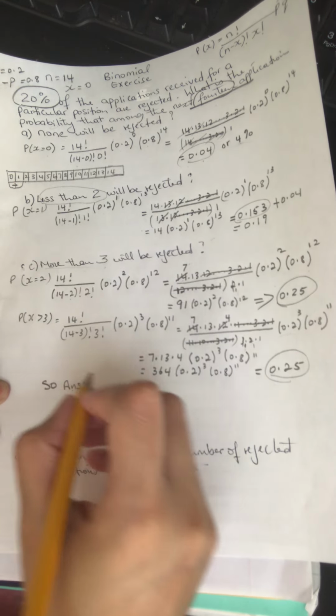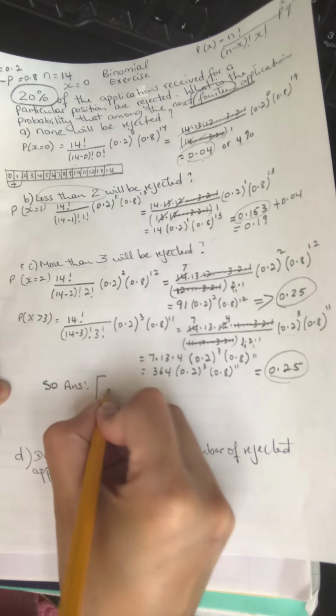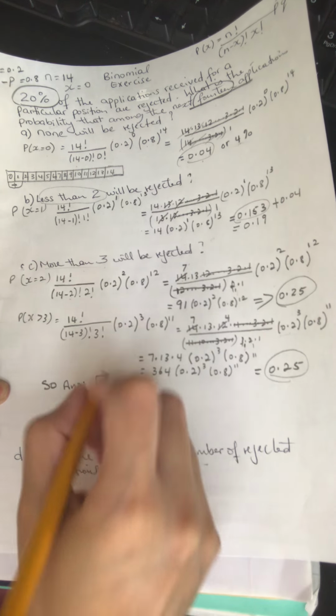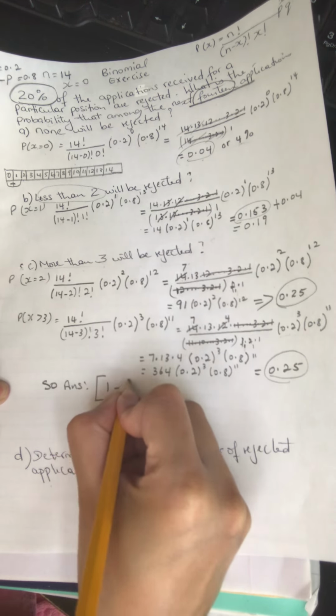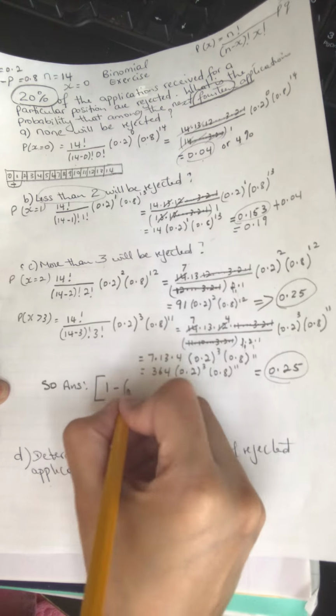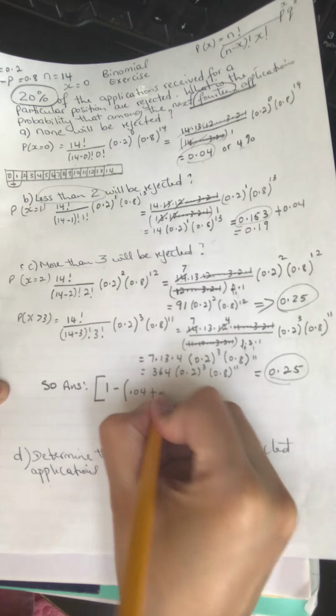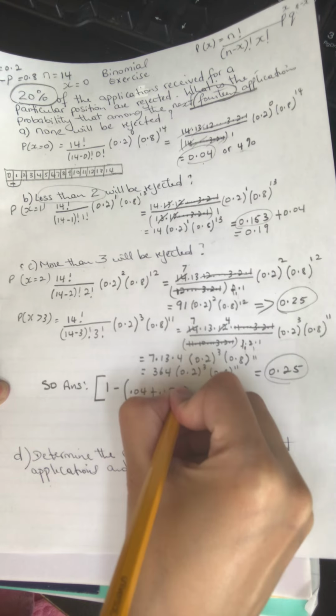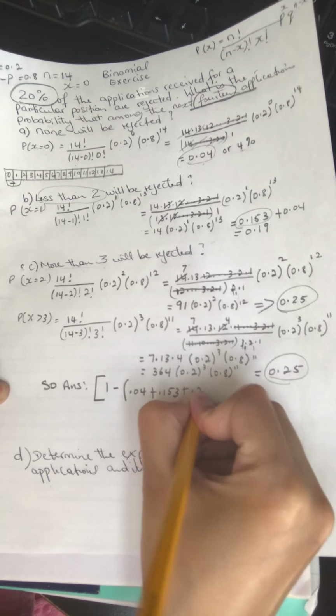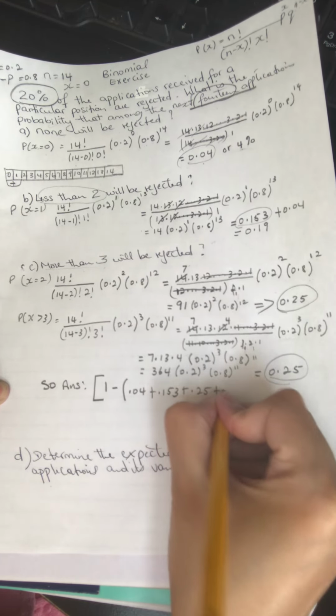The answer would be 1 minus everything, which is our 0.04 plus 0.153 plus 0.25 plus 0.25.